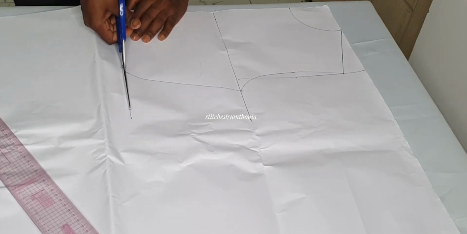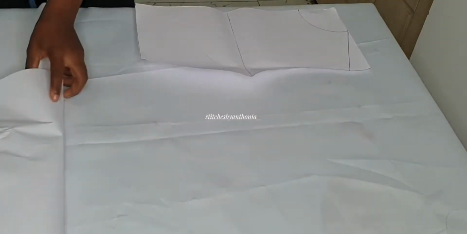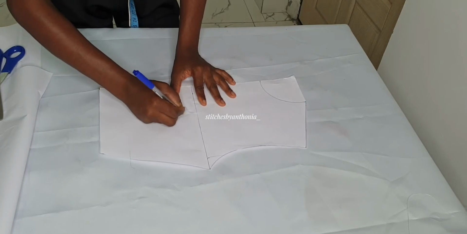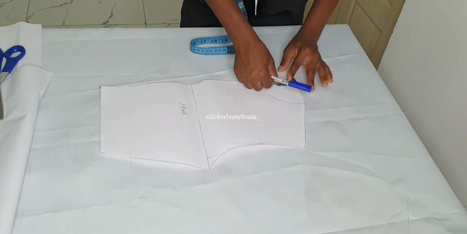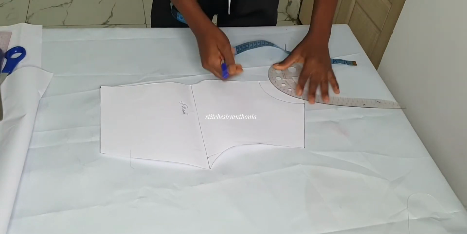Now if you notice, this pattern does not have allowance. So the reason why it does not have allowance is because the fabric I'm making use of is very stretchy. So adding allowance to the pattern or to the fabric gives it more space, which I don't want.